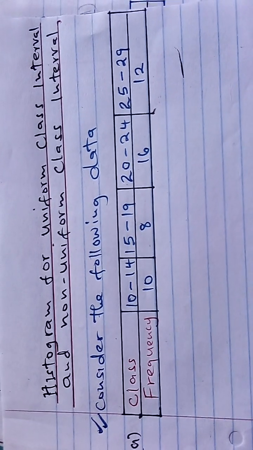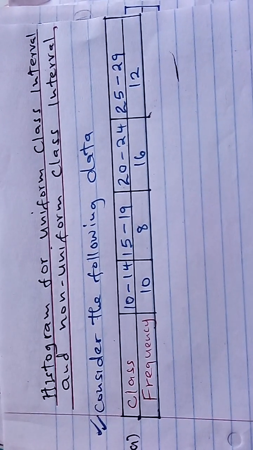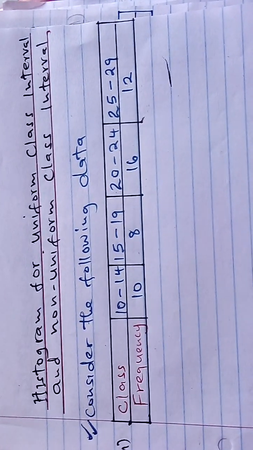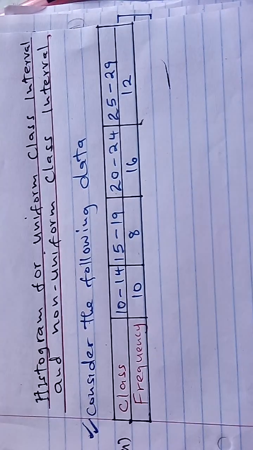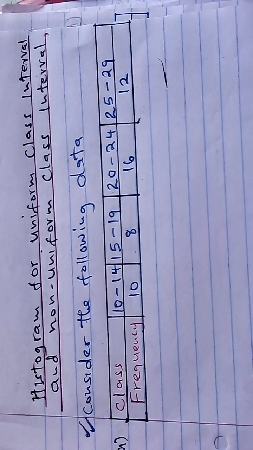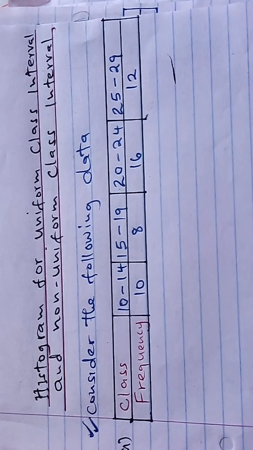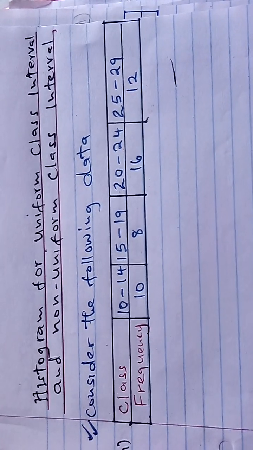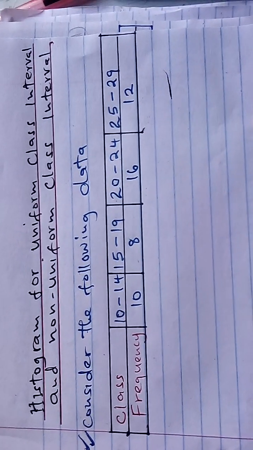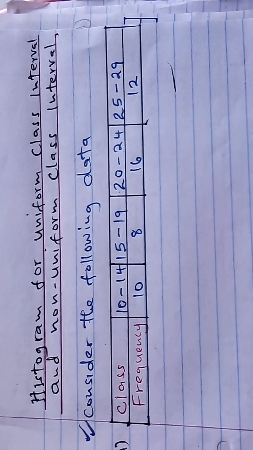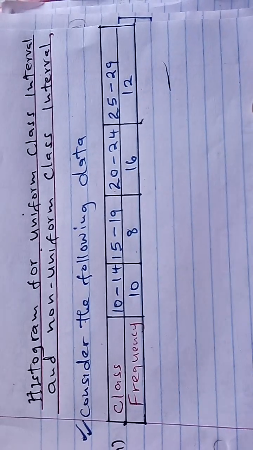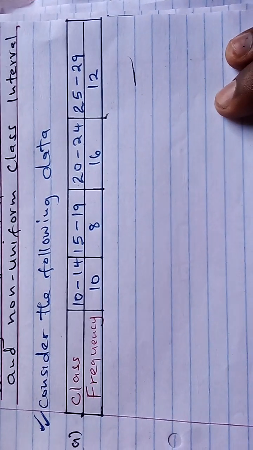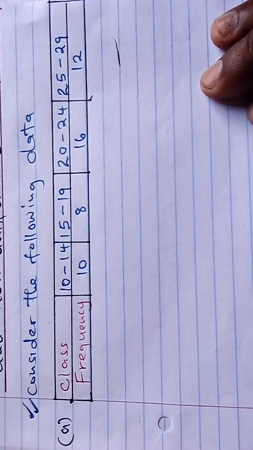So welcome back. In the first video we were looking at the difference between class limit, class interval and the class boundary. In this video I'm going to show you how to plot a histogram for a uniform class interval data and a non-uniform class interval data. So let's begin.